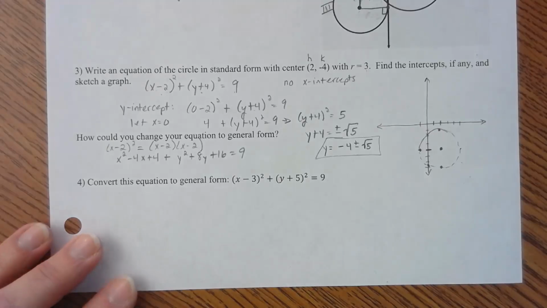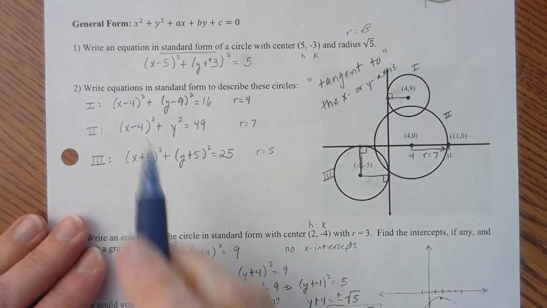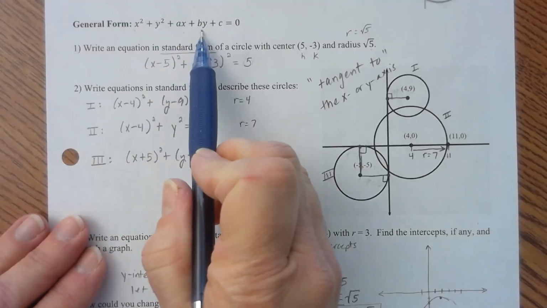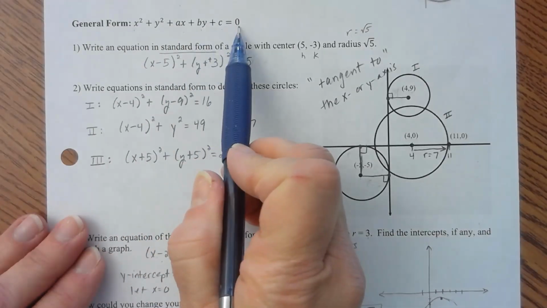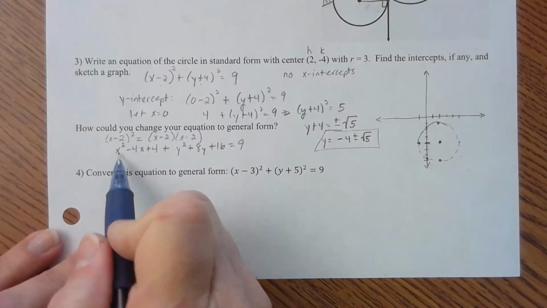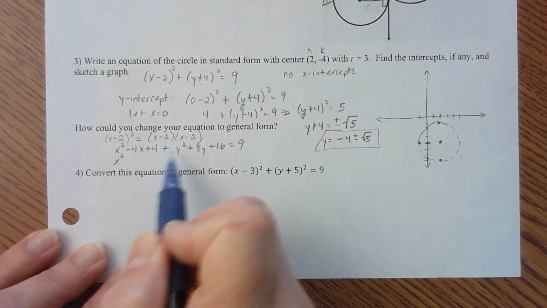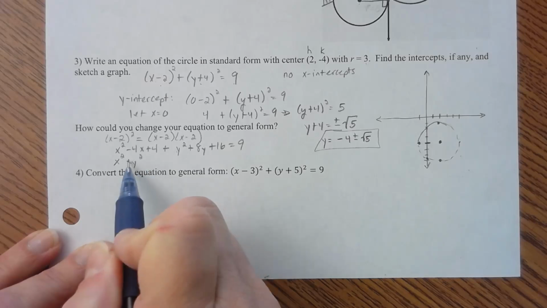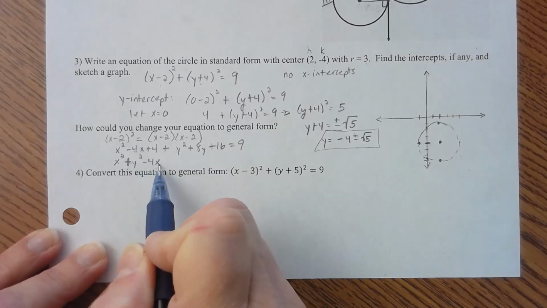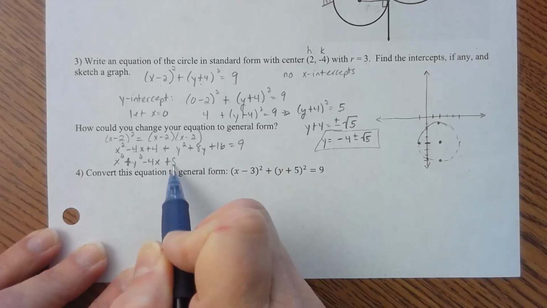According to general form, the squared terms need to be first in alphabetical order, then the linear terms, and then the constant has to be equal to 0. X squared comes first, then y squared, it's a plus sign, then the x term, then the y term.